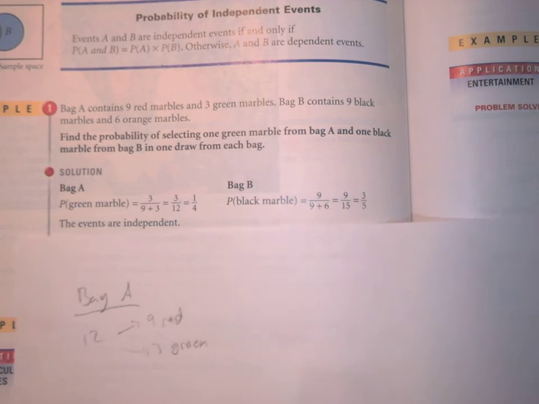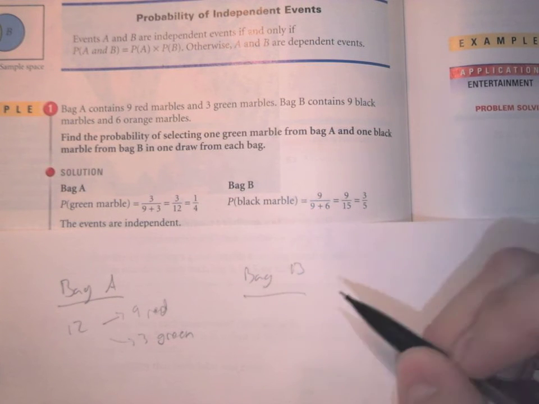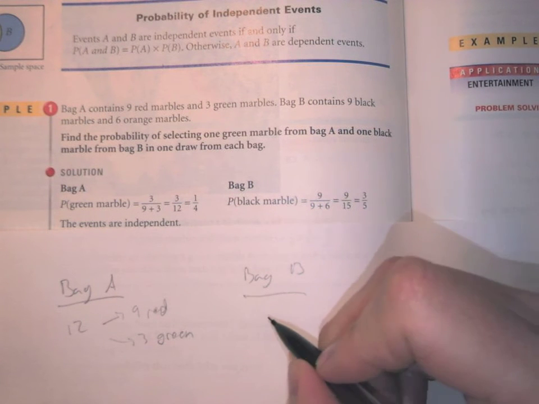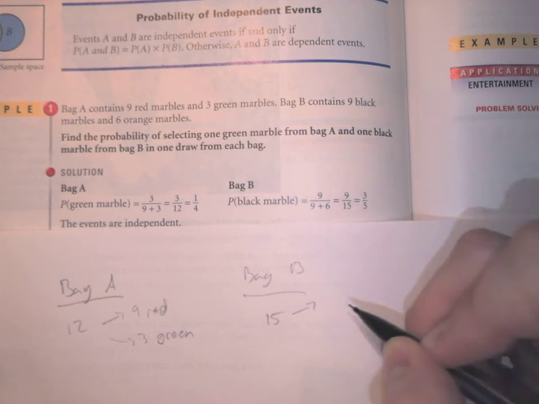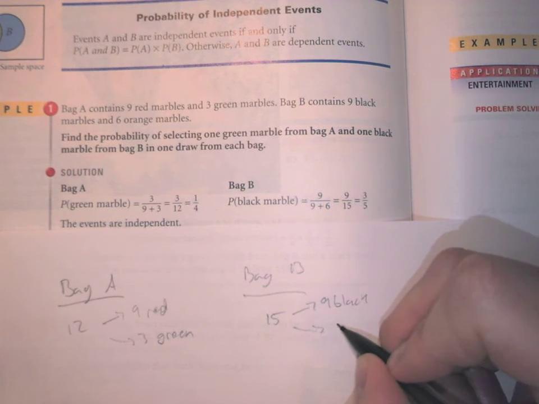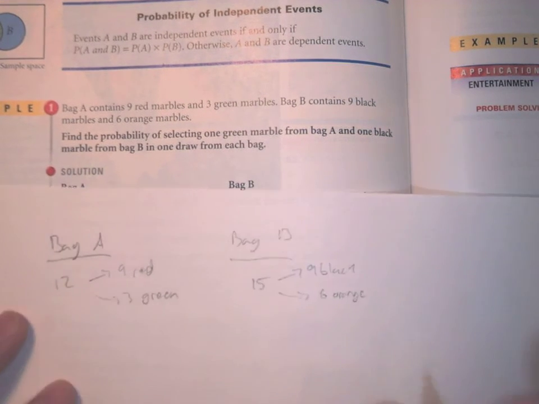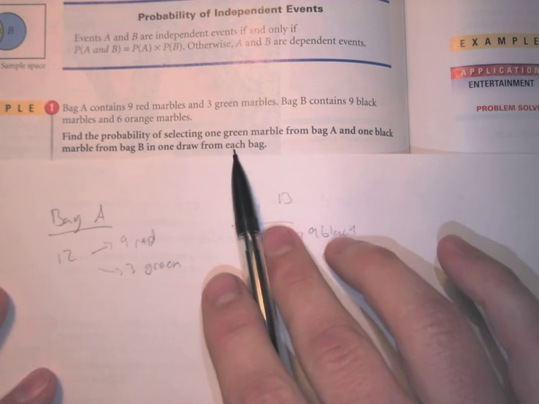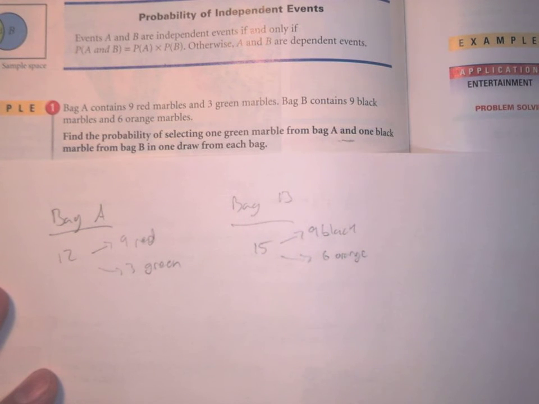Okay, and then bag B, we got 9 and 6, which is a total of 15. Okay, so 9 black and 6 orange. Okay, and we want to find the probability of selecting 1 green marble from bag A, there's our keyword, and 1 black marble from bag B.